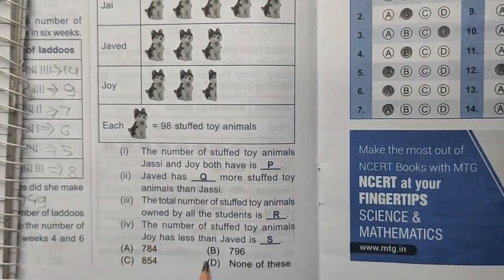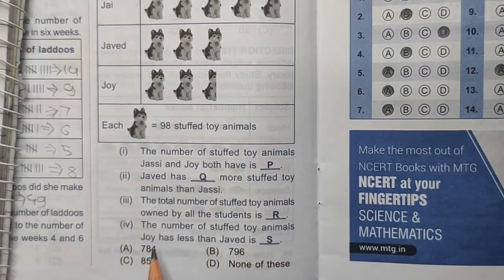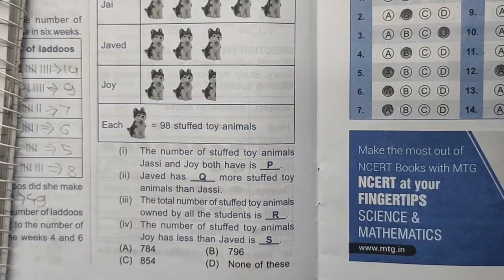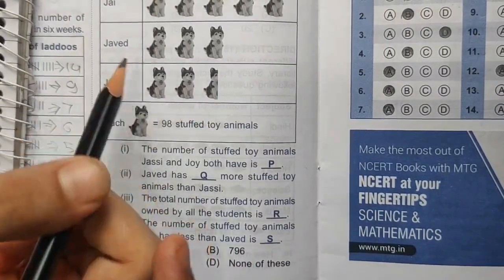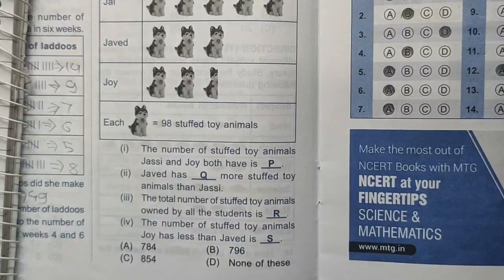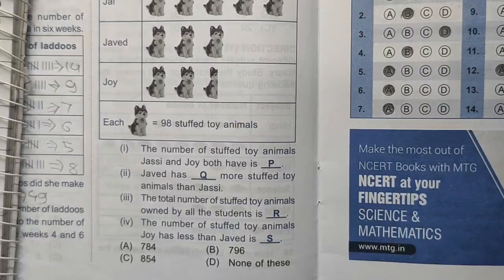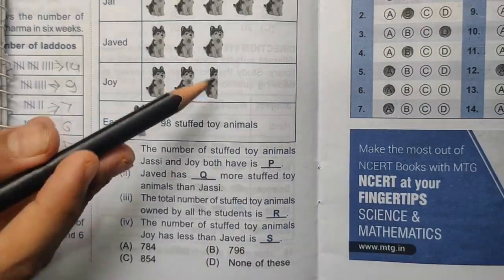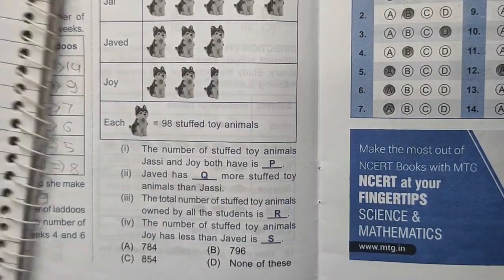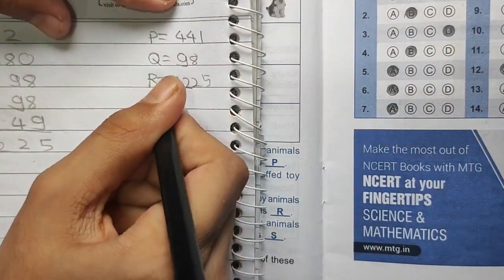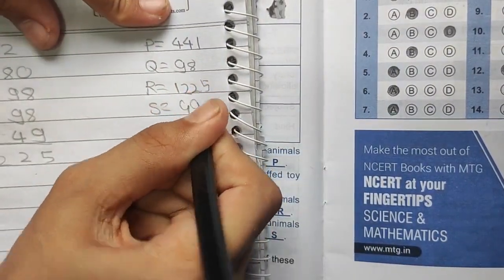The fourth one, the number of stuffed toy animals Joy has less than Javed is. So Joy has 2.5 and Javed has 3. So 3 minus 2.5, and we know that the half value is 49, which means S is equal to 49.